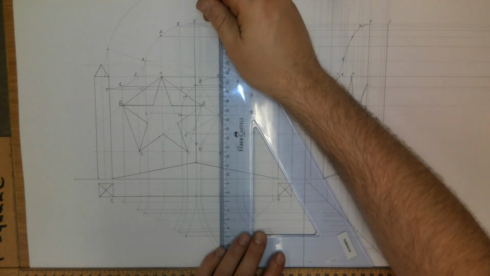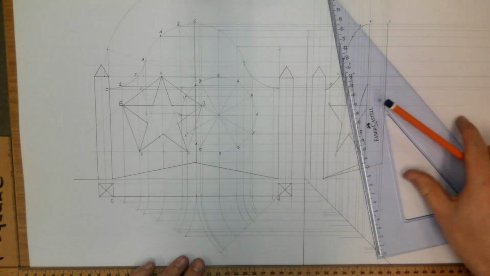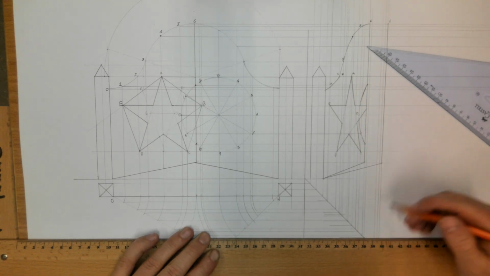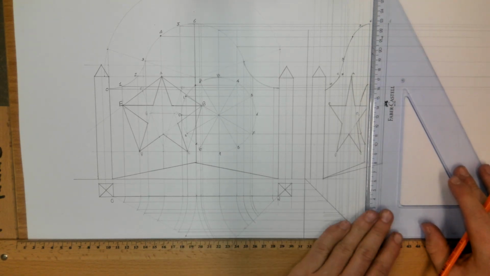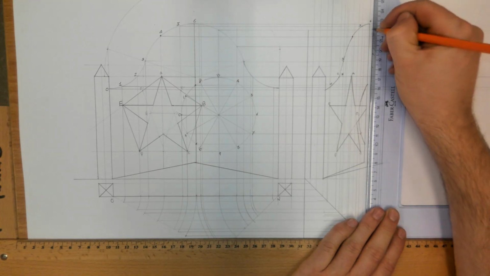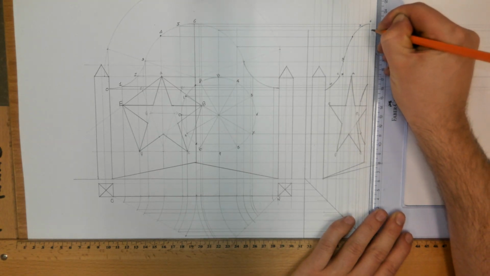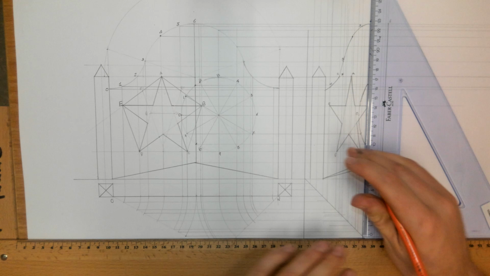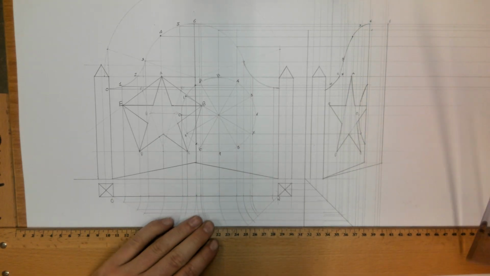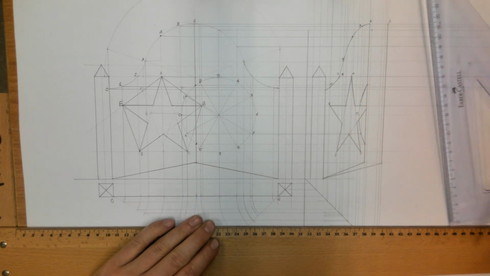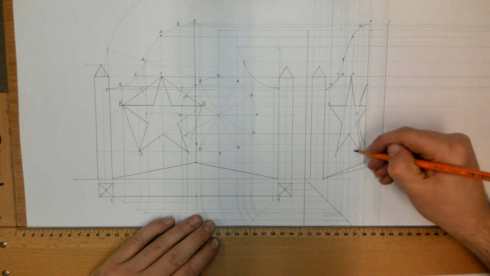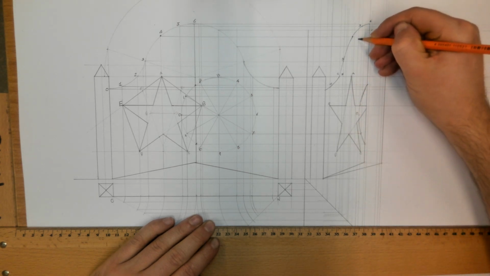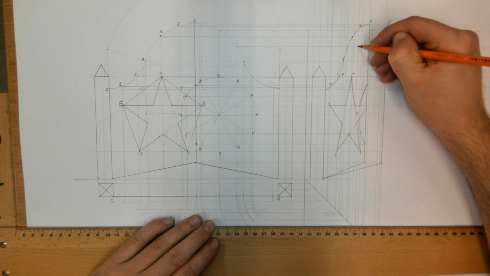So this one, down, rotate, over, up, and across from here. Here we go. Next one, down, rotate, over, up. There we go. That's its point.